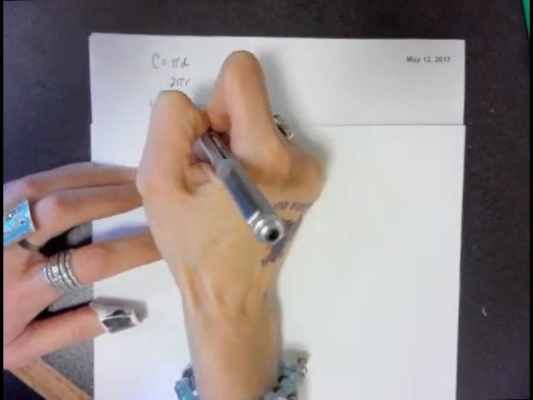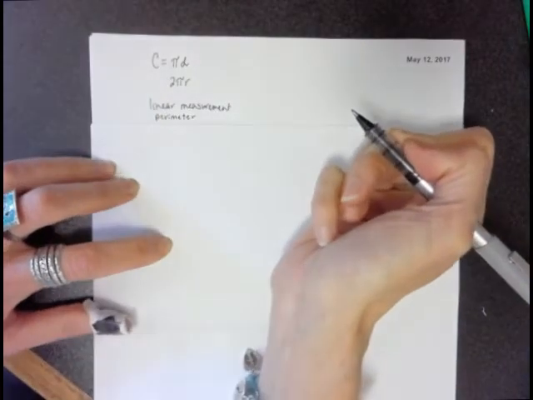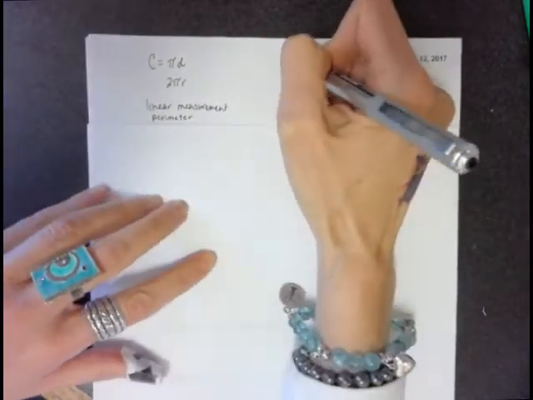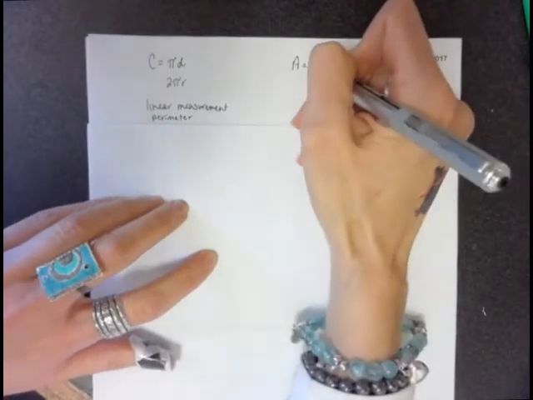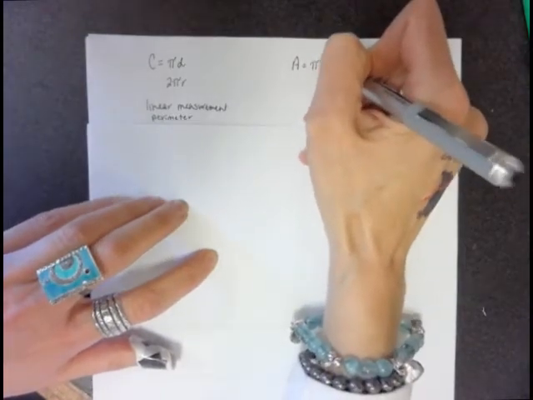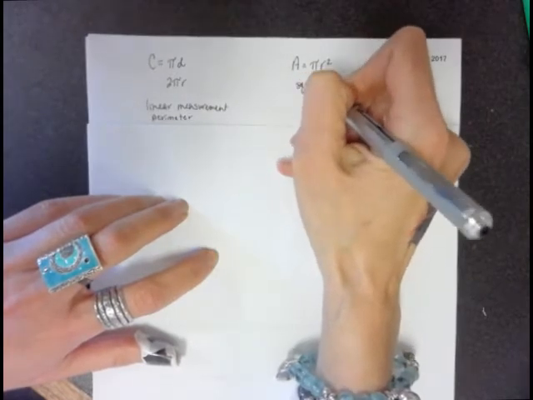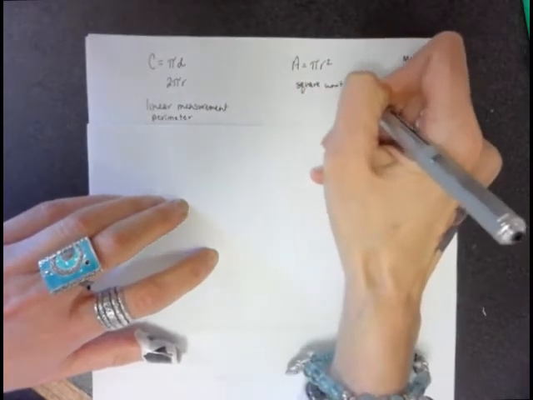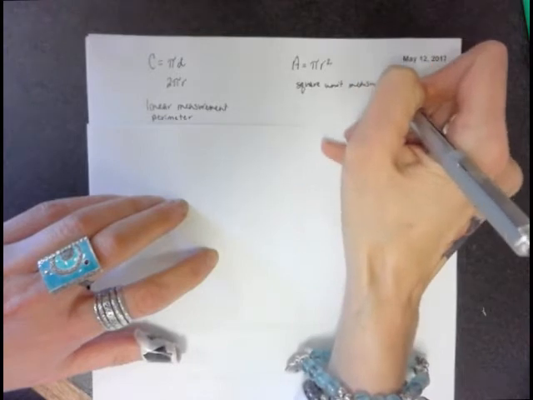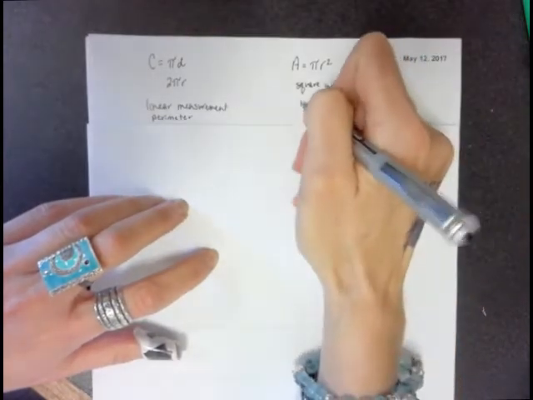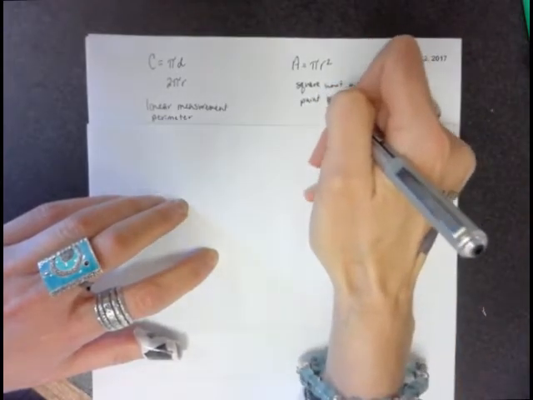Okay, that means I can walk around it. That's the circumference. We also know that the area of a circle is pi r squared, okay? And that's a square unit measurement, which means that I can paint the inside of the circle.